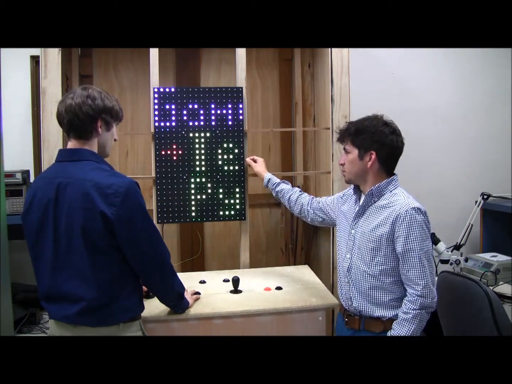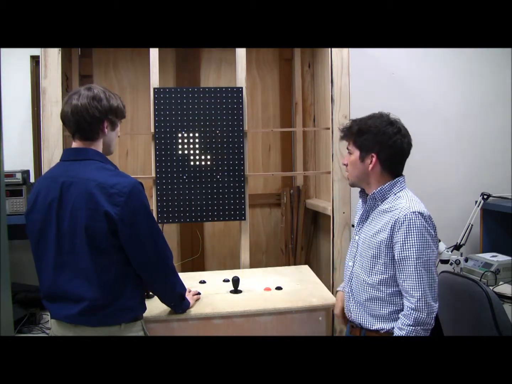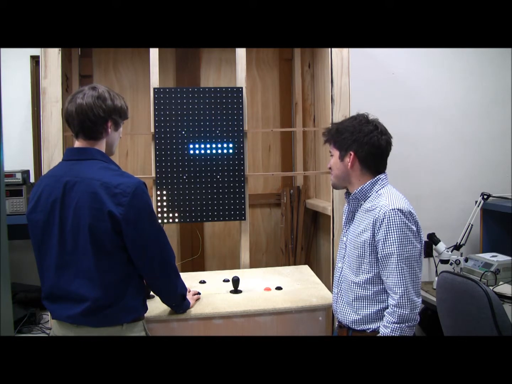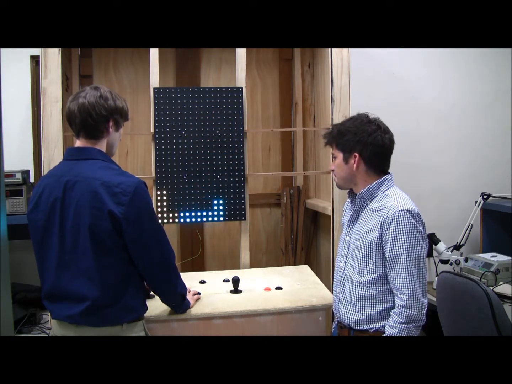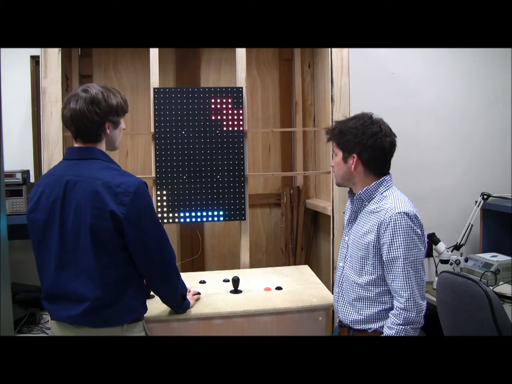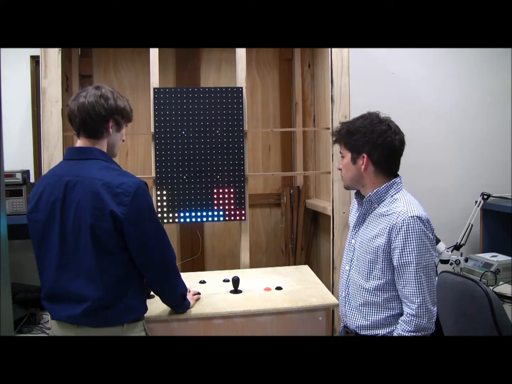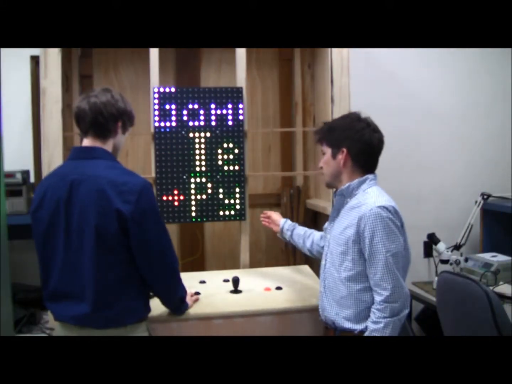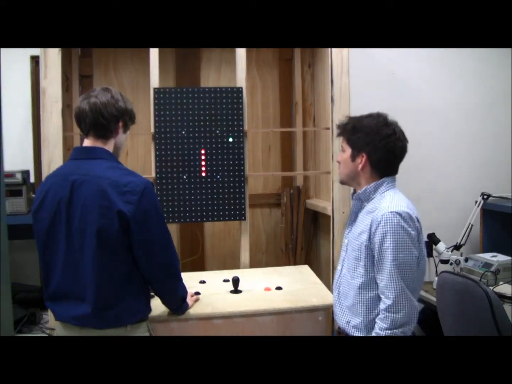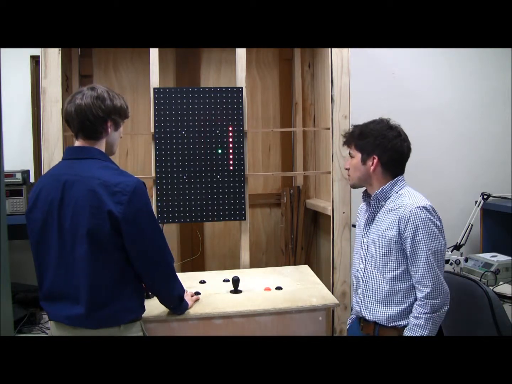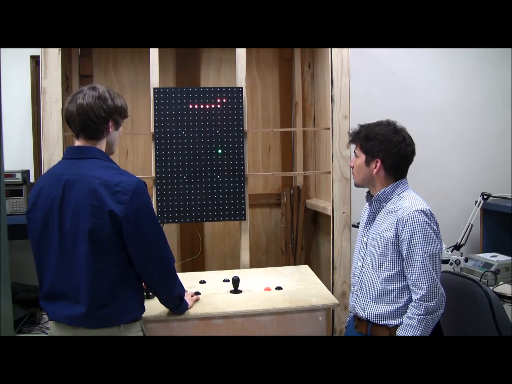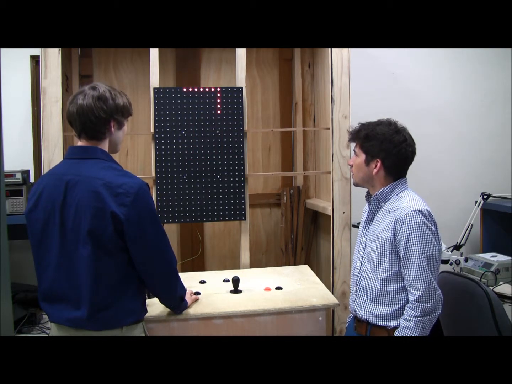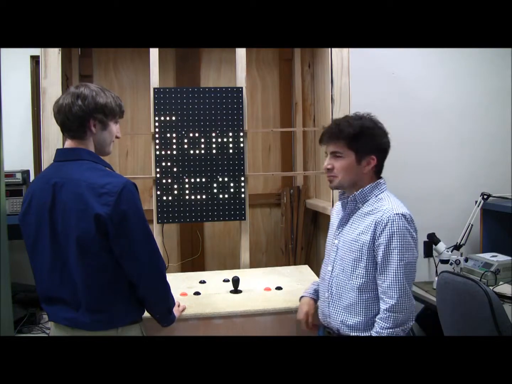Flint is now going to play Tetris. Flint is now going to end the game. Next, Flint will play Python. And Flint just ended Python.